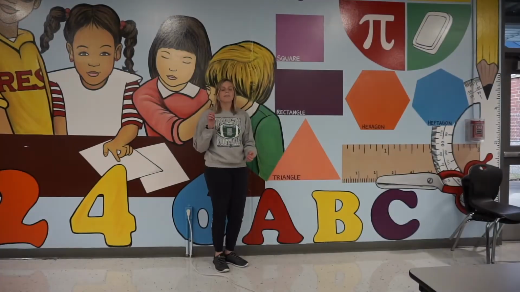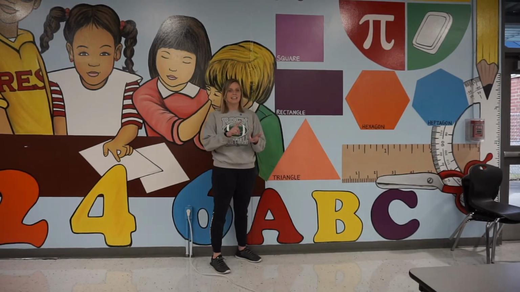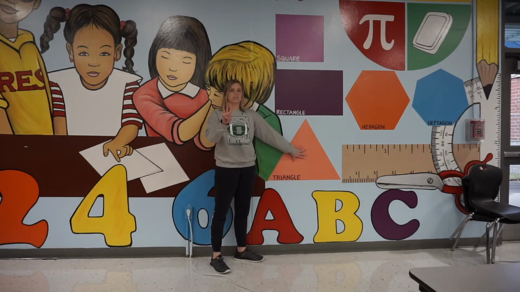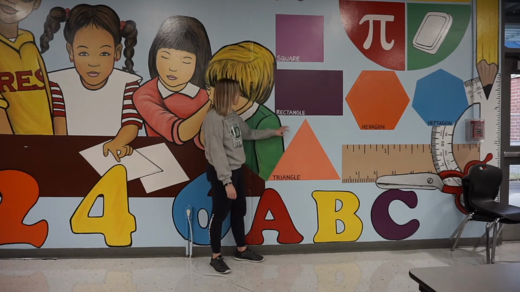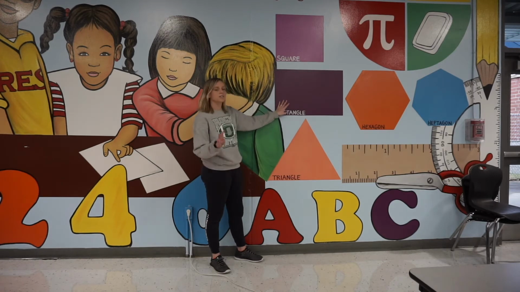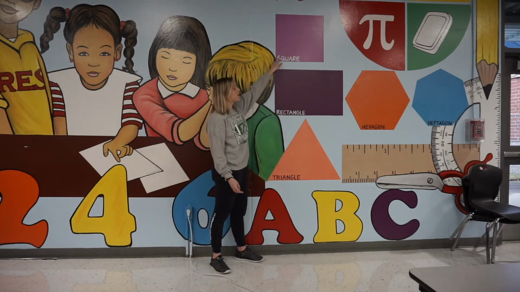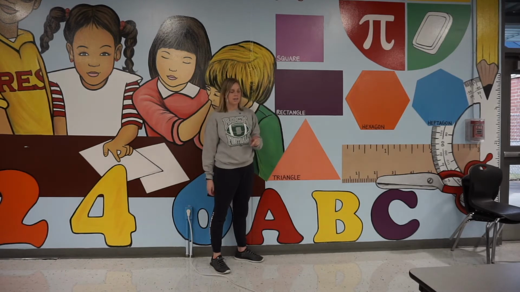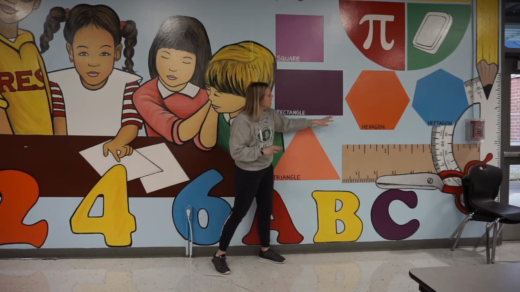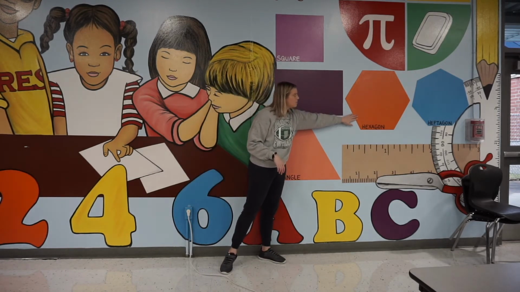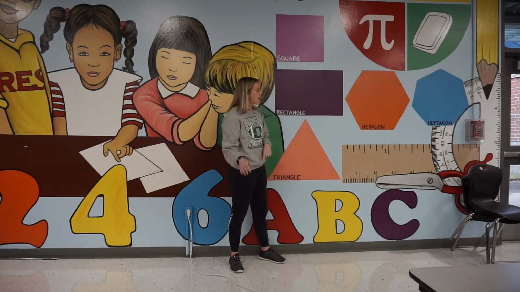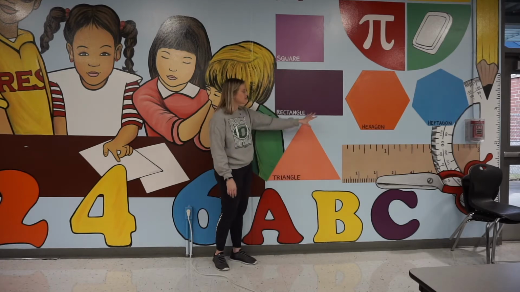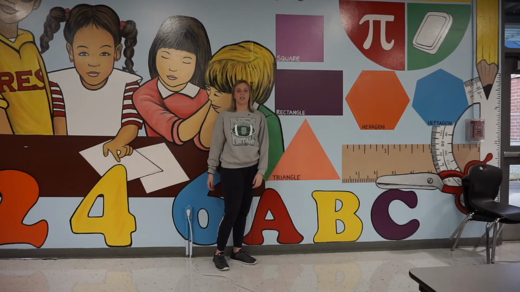All right, so now we have our 2-dimensional shapes. They have length and height. So we have different shapes. We have a triangle, which has 3 sides. I'm sure you all have seen them before. A rectangle, which has 4 sides. A square that also has 4 sides, but the cool part about a square is that all the sides are the same length. Then we have our hexagon, which means it has 6 sides, and our heptagon has 7 sides. So these are all different examples of 2-dimensional shapes that you may see.